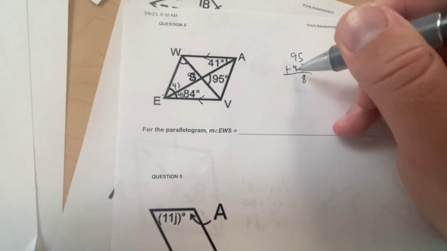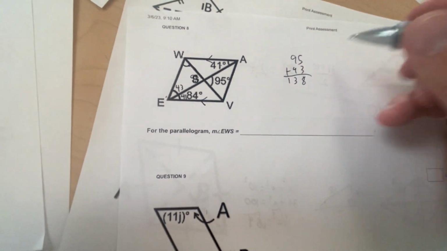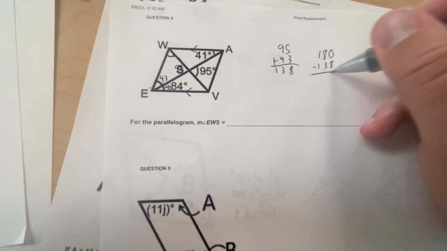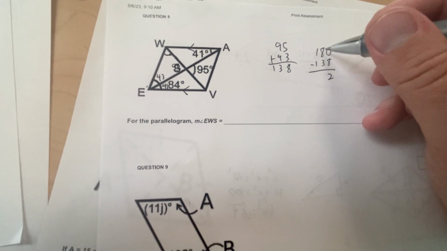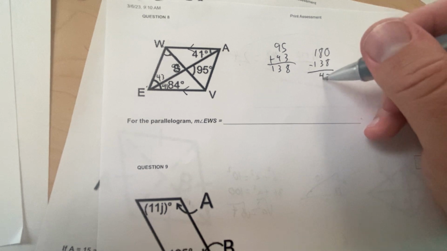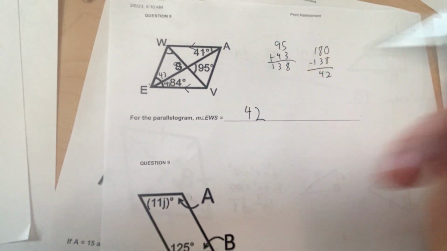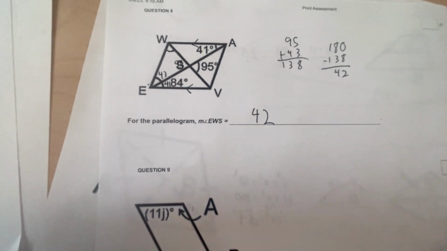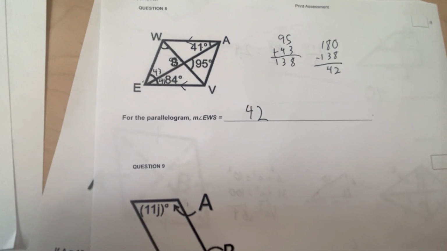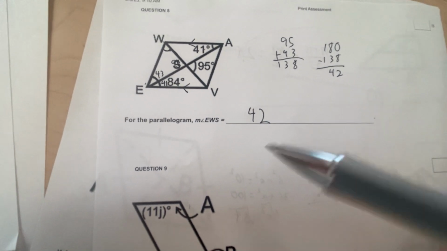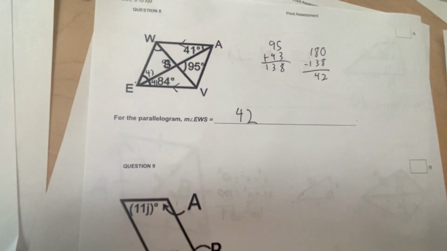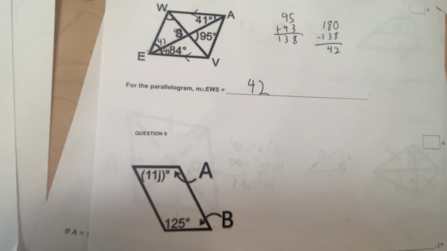5 plus 3 is 8. 9 plus 4 is 13. So I take 180 and I subtract 138. 10 minus 8 is 2. 7 minus 3 is 4. That angle is 42. There's a few different ways that you can get that if you really kind of know what you're looking for, but it's not like something you have to work super hard for if you know about adding the angles together. Okay.